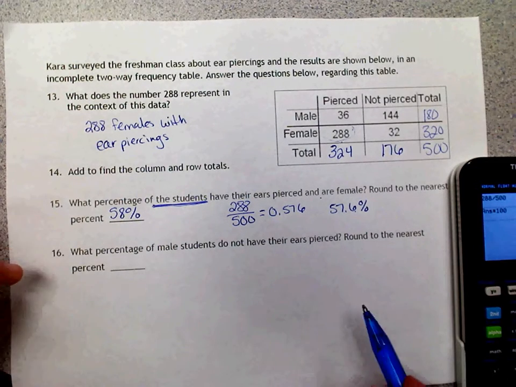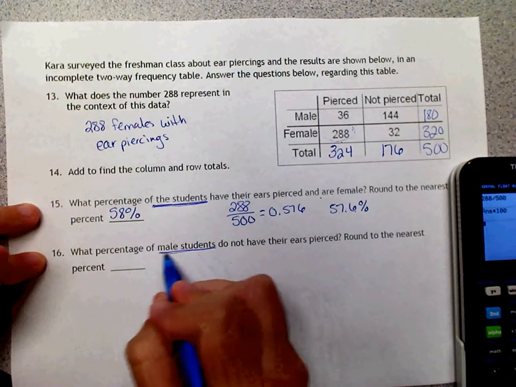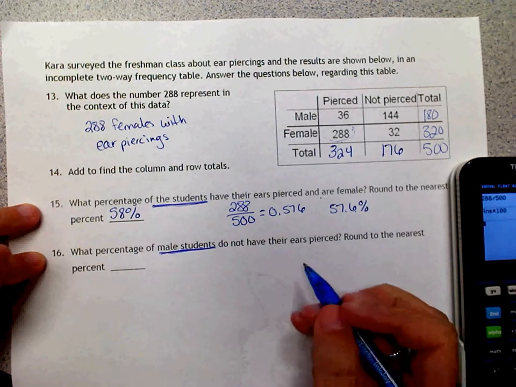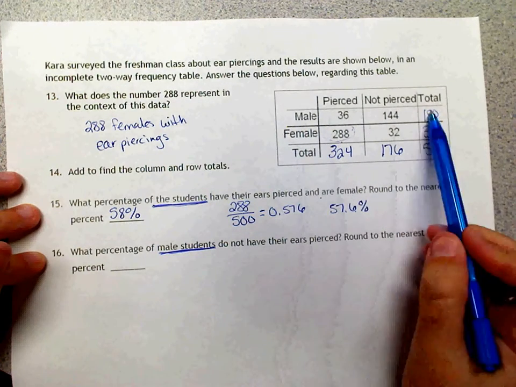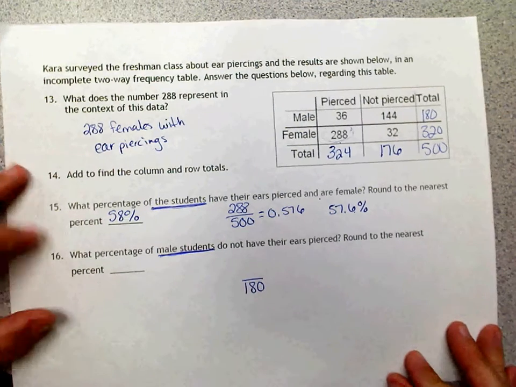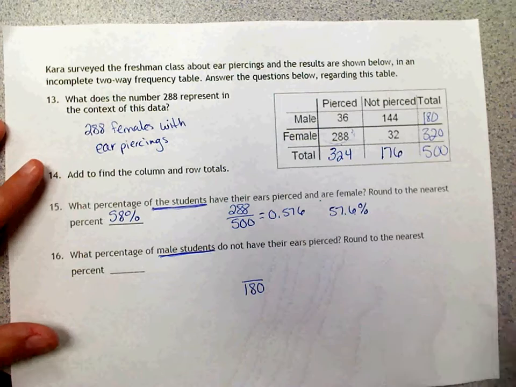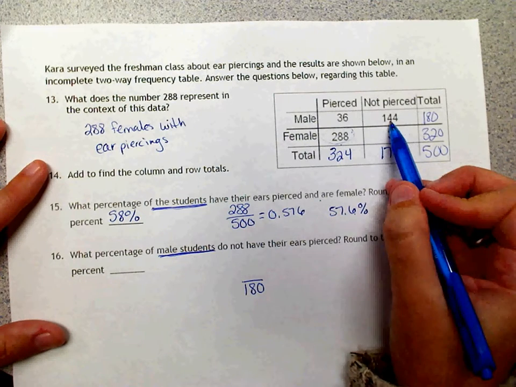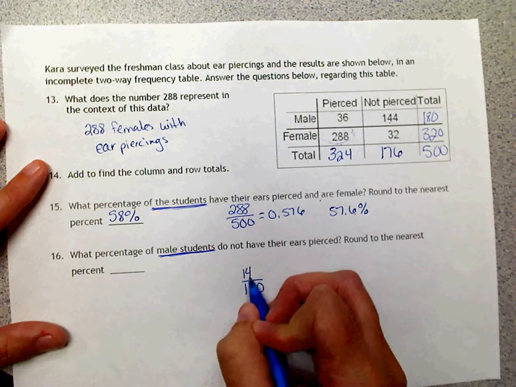On 16, it's asking us what percentage of male students. So that's going to be our denominator. So how many male students do we have? So we look up here, we have 180 male students. Okay, and out of that 180, we're looking for the percentage that do not have their ears pierced. So there's 144 male students that do not have their ears pierced. So that's going to be our numerator.